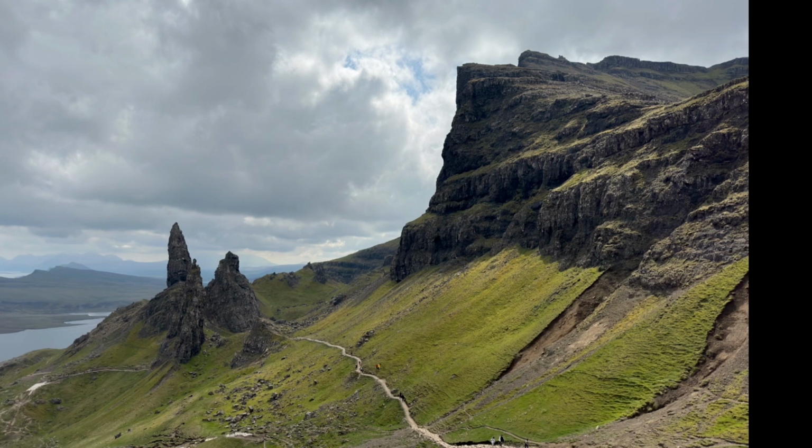Welcome everybody. I've got my image open that I was showing you guys in the lecture. One of the images from Scotland, and I'm going to go through and show you how I edit this and what I want you guys to try for your landscape photo this week.